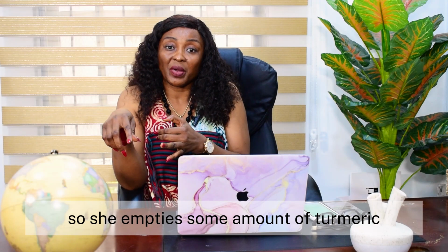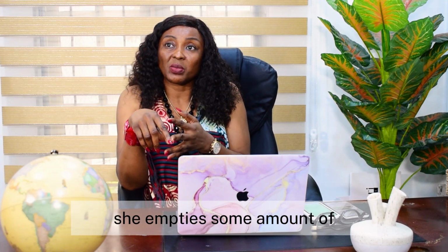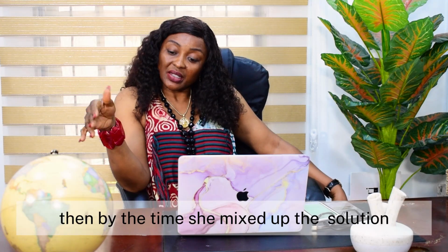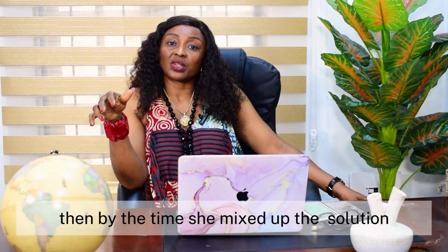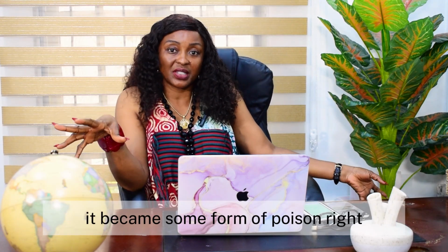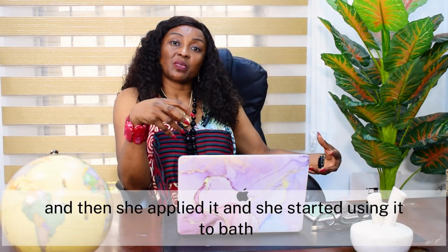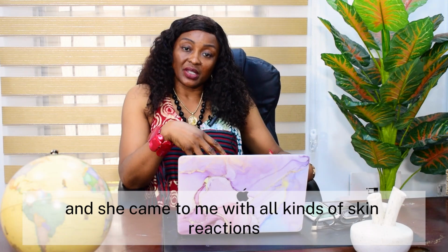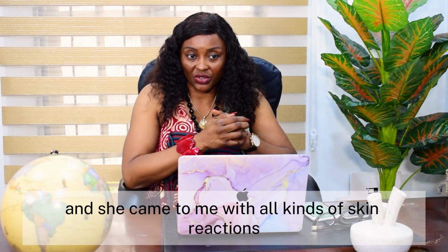She empties some amount of turmeric. She empties some amount of, what else did she say she did? She empties some amount of raw egg. I don't know where that kind of idea came from. And then by the time she mixed up the entire solution, it became some form of poison, right? And then she applies it. She's still using it to bath, and she came to me with all kinds of skin reactions.